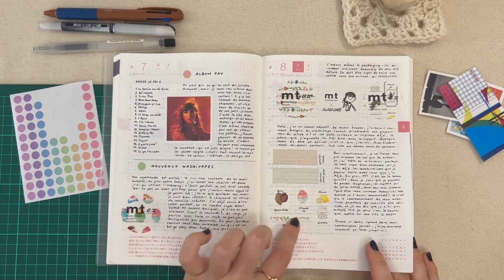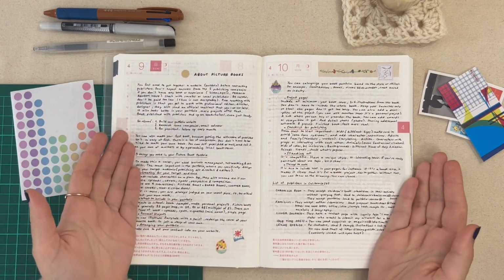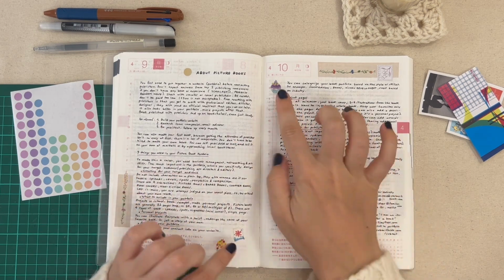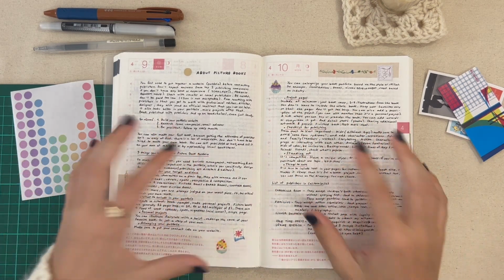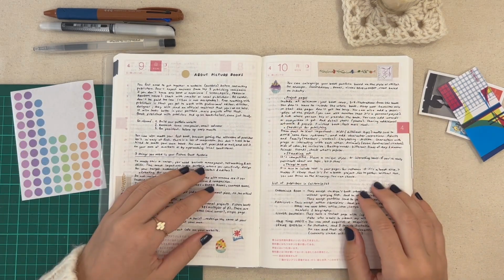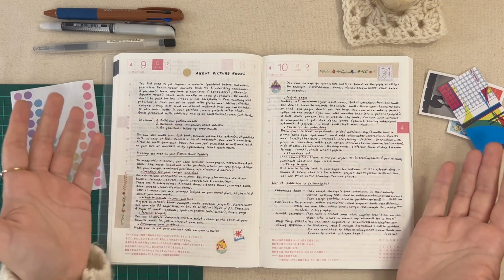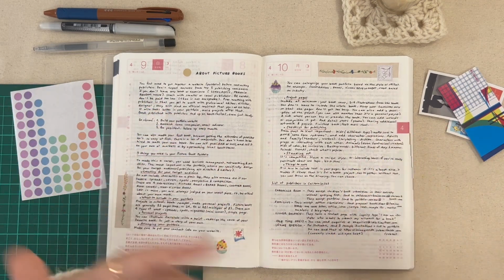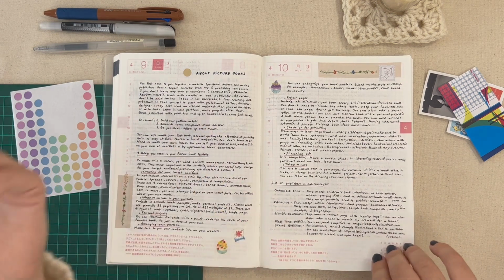They're really cute. And then here it's typically a page of more research, so there will be minimal decoration because the text is more important. So I really want to highlight things that I research. It is more text heavy, but it makes sense because the purpose of it is to refer back to and to learn things about picture books.